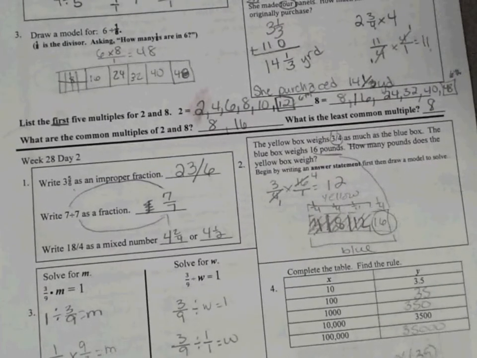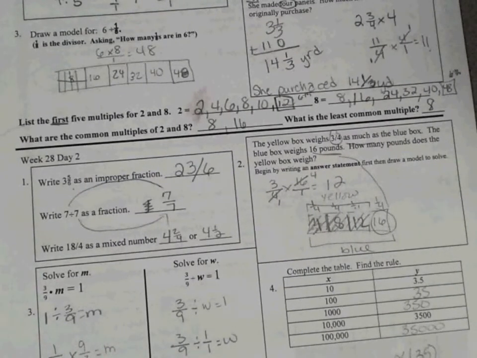Find the first 5 multiples of 2. It will be 2, 4, 6, 8, and 10. I went on and put the 6th one up there just so you can see it. And then for 8, I did 8, 16, 24, 32, 40, and the 6th one was 48. What are the two common multiples of 2 and 8? Well, if I continued with 2, you would see that 16 is a common multiple. And the least common multiple would be 8.